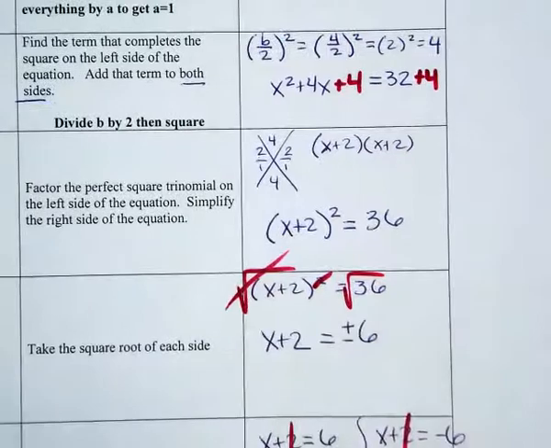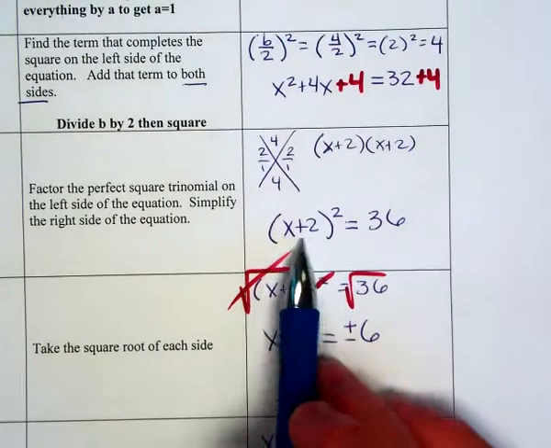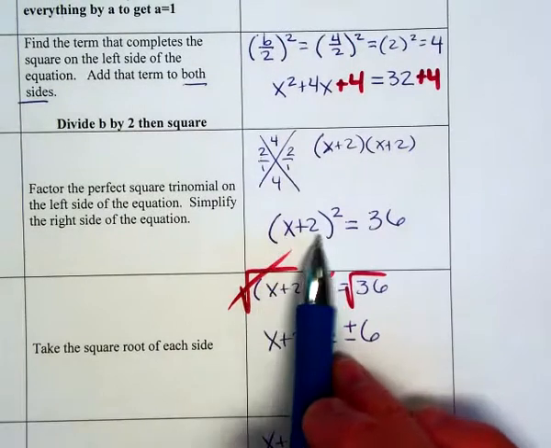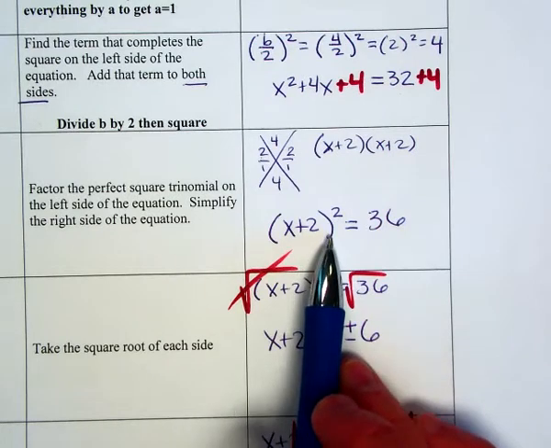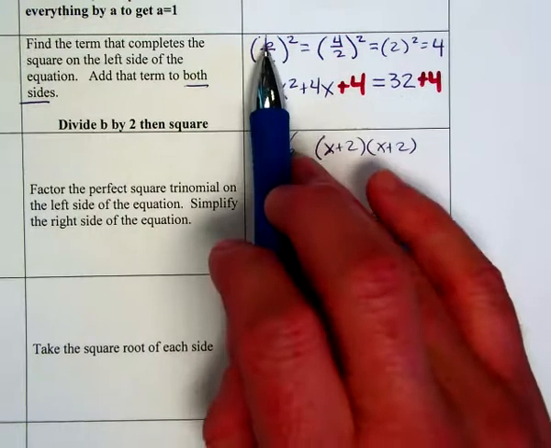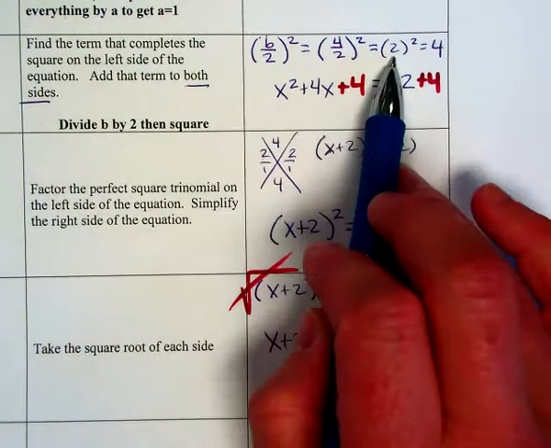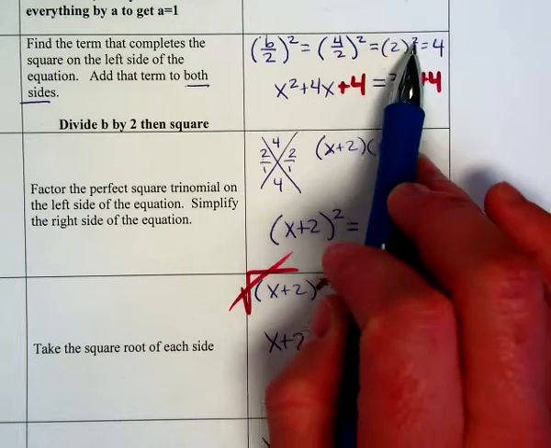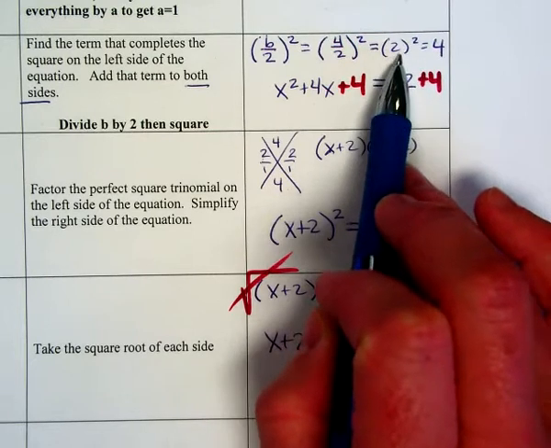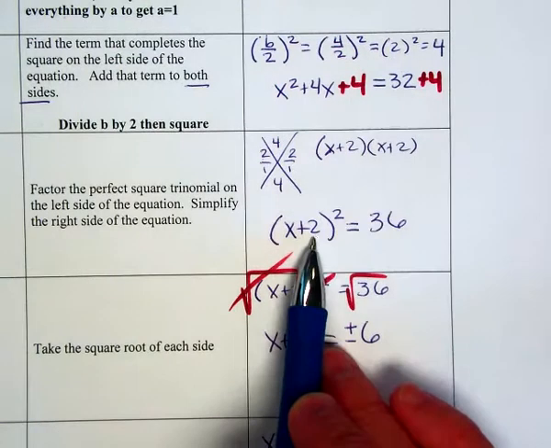If you turn back to our last example, look at the squared trinomial that we ended up with. It said x plus 2. Look at the work we did in step 2. When we cut this in half, we ended up with a 2. This number here, before you square it, that number is always what's going to go here.